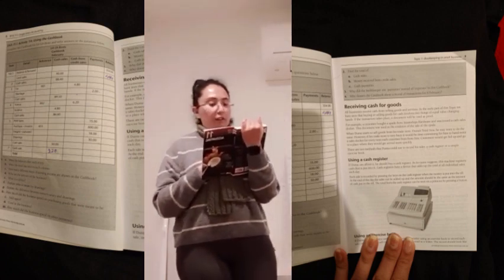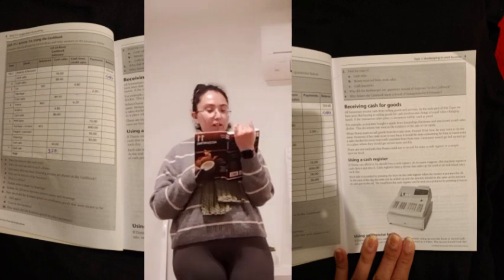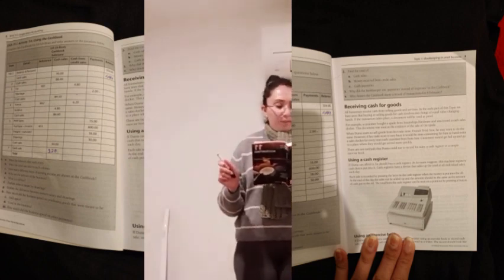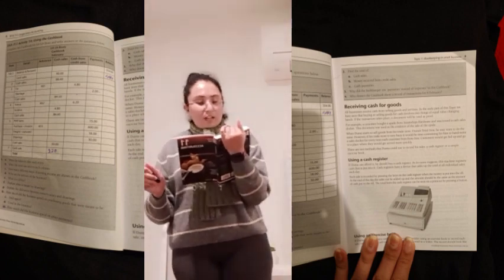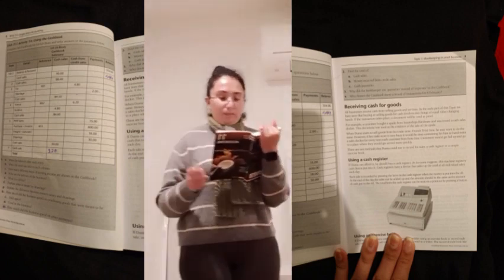Find the total of cash sales, money received from credit sales, cash payments. Why did the bookkeeper use payments instead of expenses in this cash book? Why doesn't the cash book show a record of transactions for 6th February? Alright, that's a lot of questions. Let's begin.